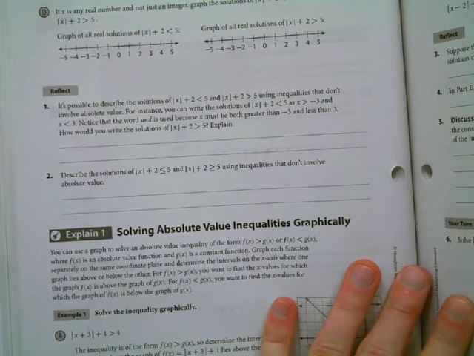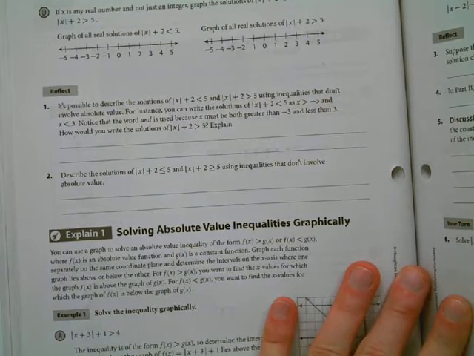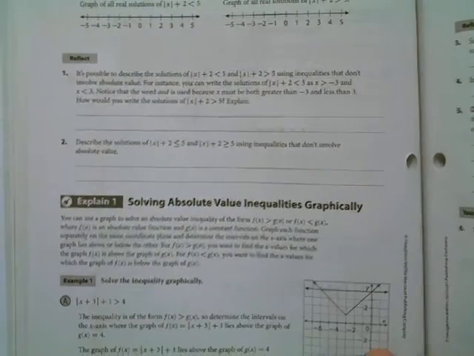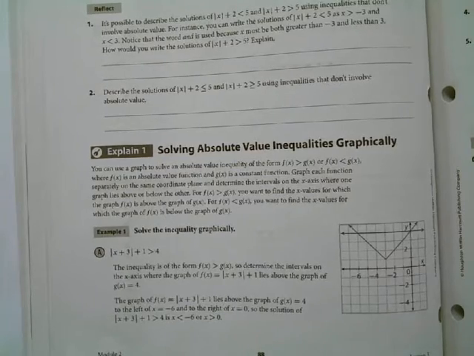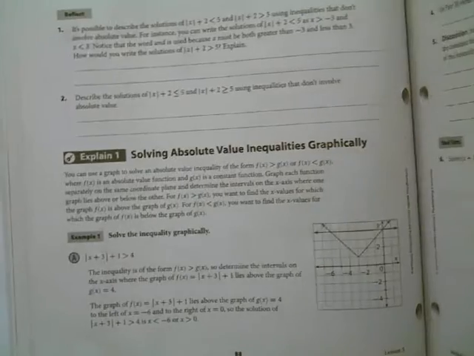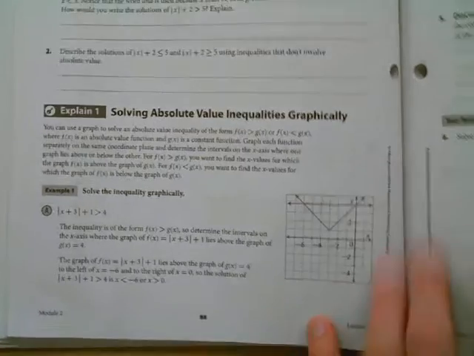All right. So, we'll skip the C and the D part there. We'll come back. We'll see kind of what the idea is from here. So, we'll skip down to Explain 1 on page 88. Okay, on page 88 there, and we're going to graph.